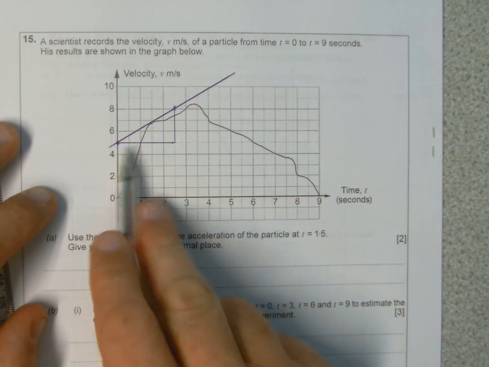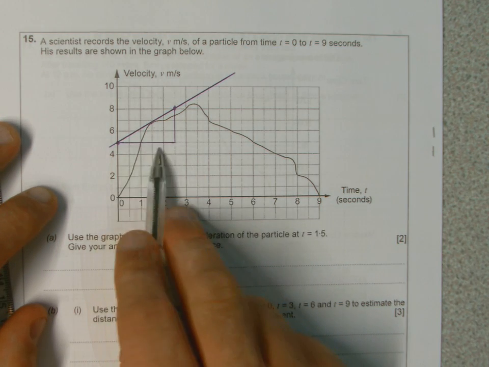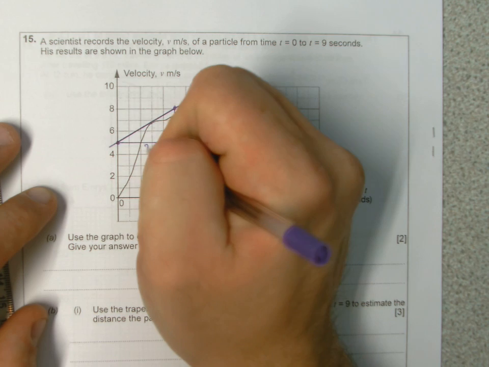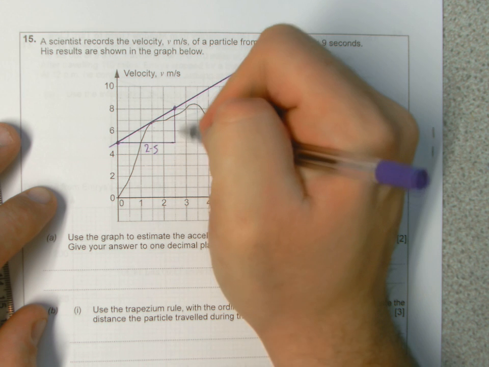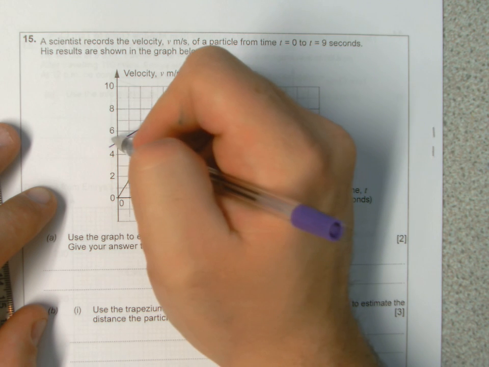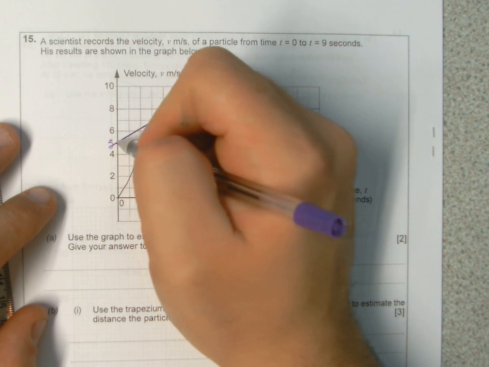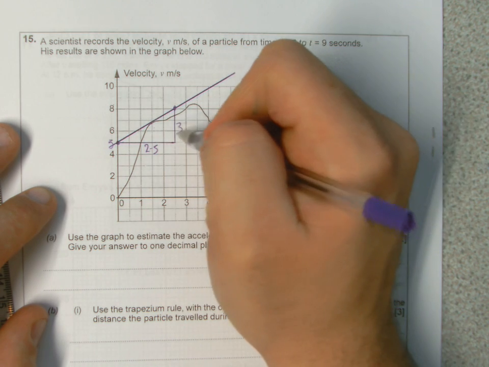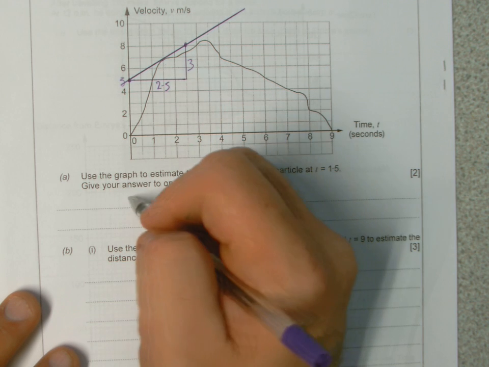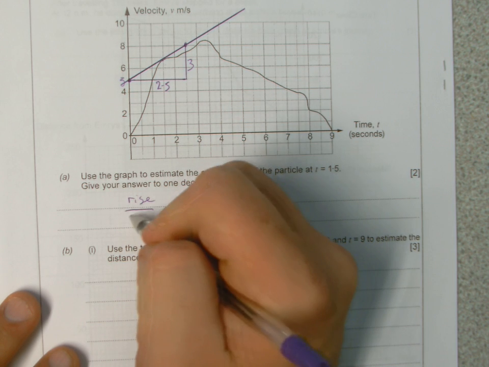Now, going across there, we call it the step, don't we? We're going across 2.5. Just be careful of the scale here: 2.5. And the rise then. It looks like there's 3 squares, but let's just check, making sure it is 3, because you're going from 5 to 8. Yeah, so it's 3. To get the gradient, I do the rise divided by the step.